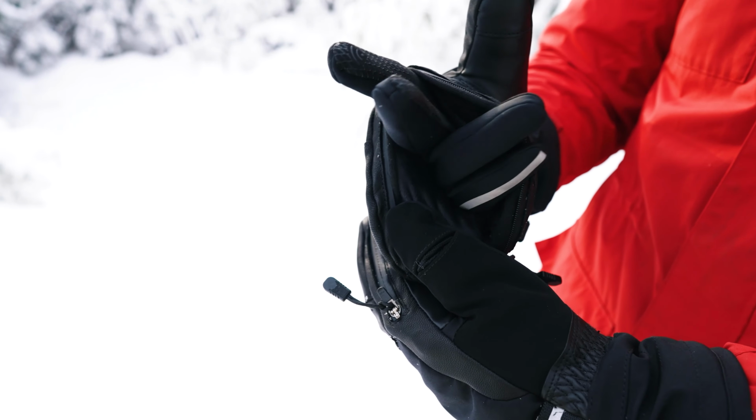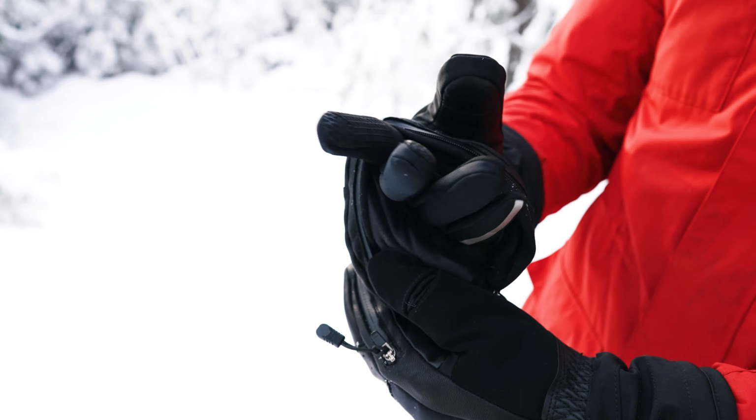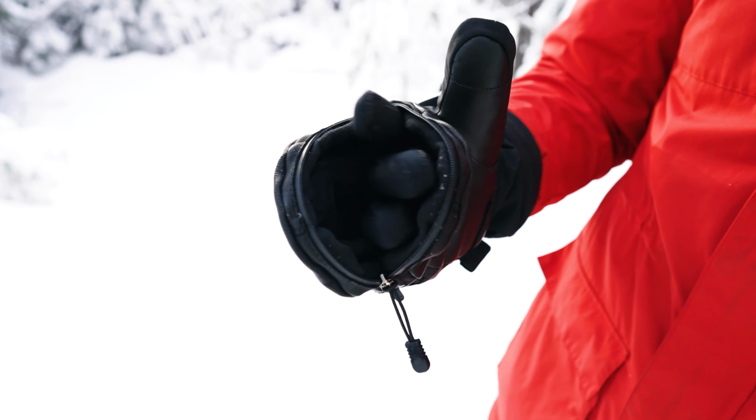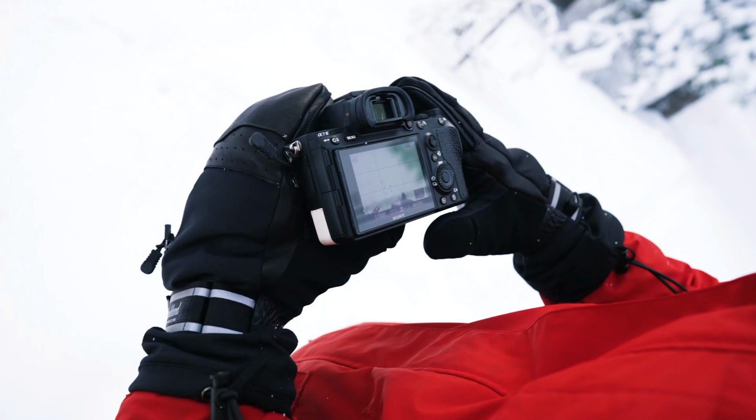Important is that you use a multi-layer system, an onion system, to keep you warm in any weather, at any time. And also there are special photography gloves that are quite useful when you photograph in very cold conditions, because they keep your fingers warm, but still you can use your camera, you can use touch and so on.